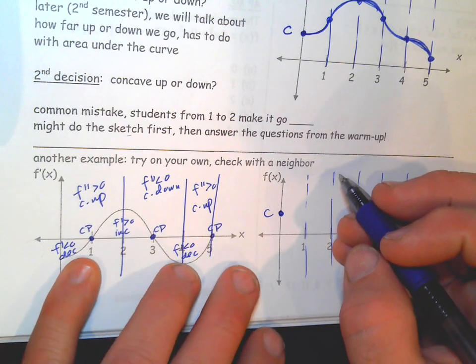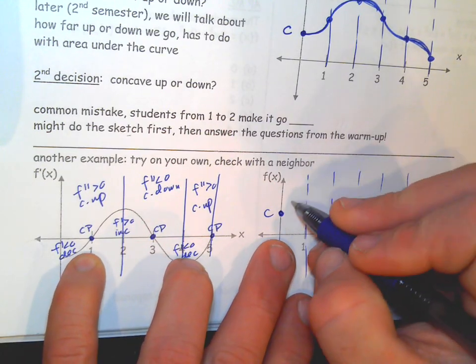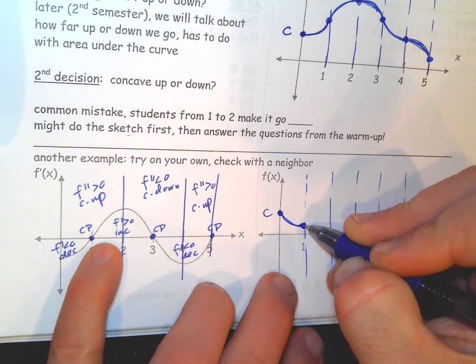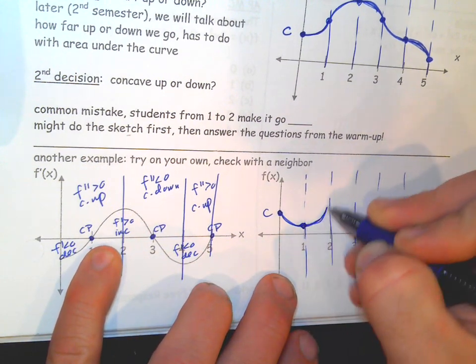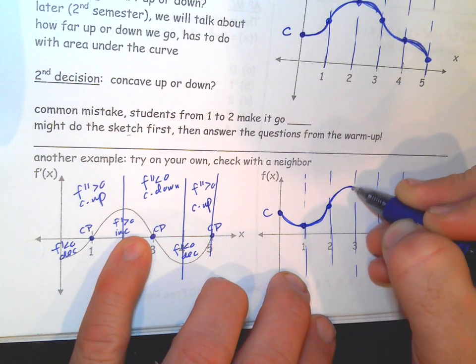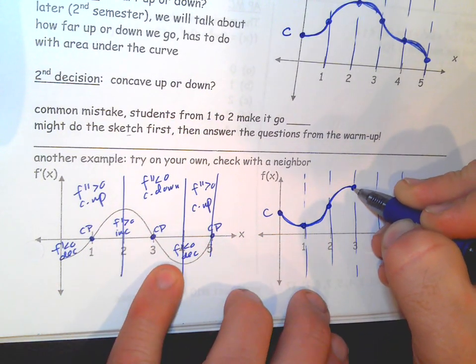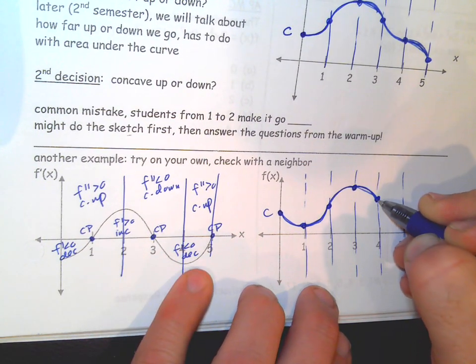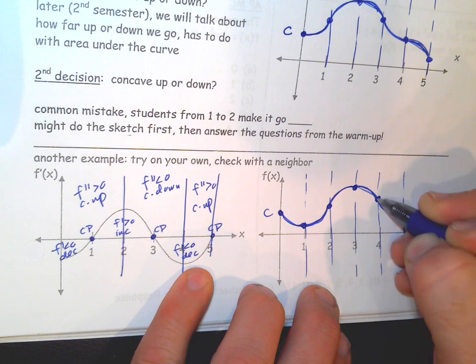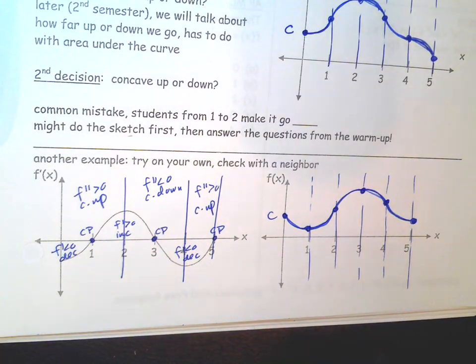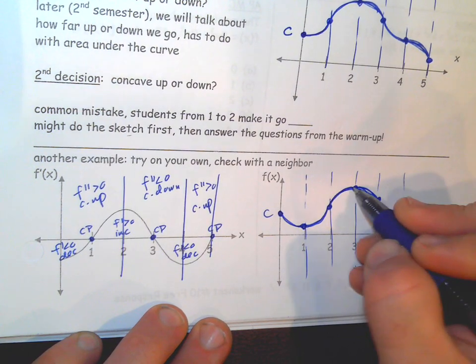So first chunk is going down, concave up, right? Next one is going up and concave up. Next one is going up, concave down. Next one's going down and concave down. Next one's going down and concave up. Something like that.